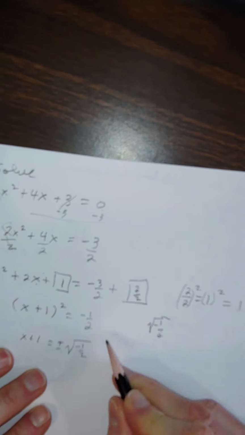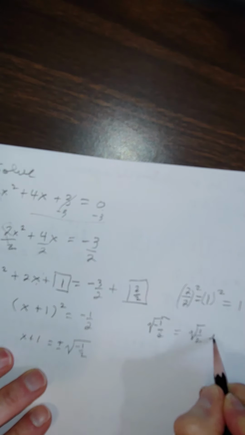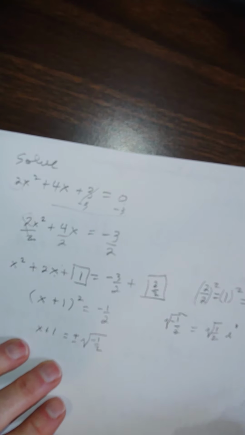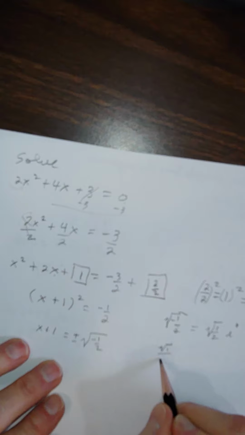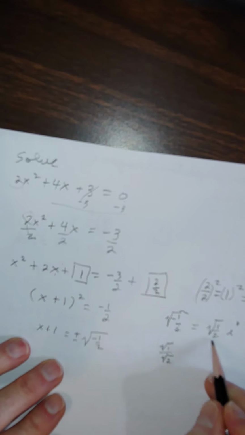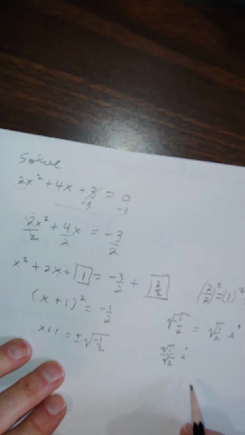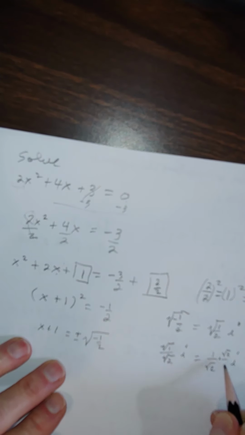Let's just move the negative out of there and write it as the square root of 1/2 times i. Remember, we said we can do that. Then the square root of 1/2 is the square root of 1 over the square root of 2, times i. Now that's a 1 in the numerator, but there's a square root of 2 in the denominator, times i. So let's multiply by square root of 2 over square root of 2 to rationalize the denominator.